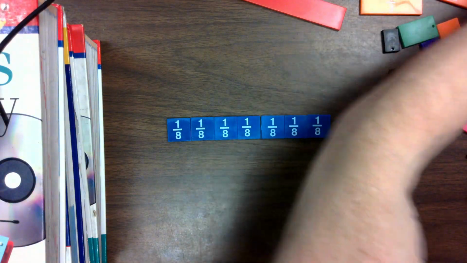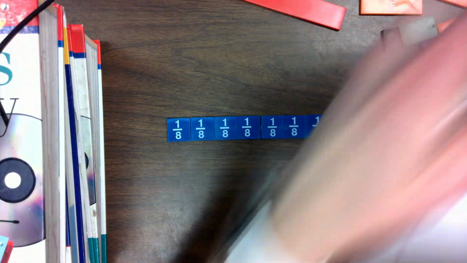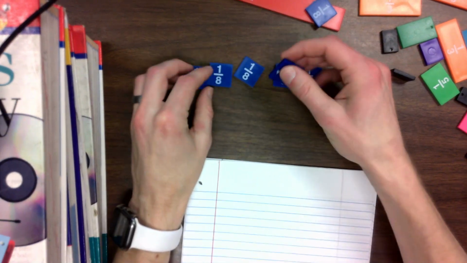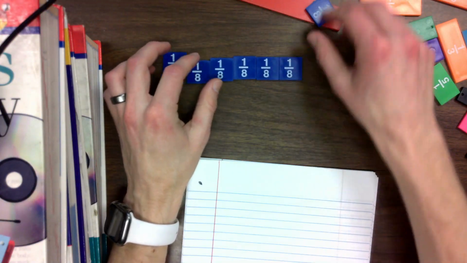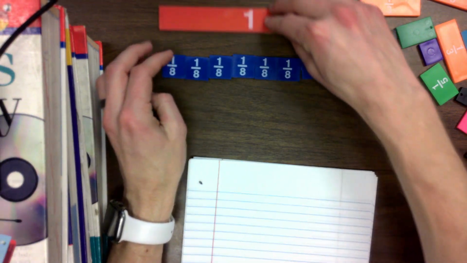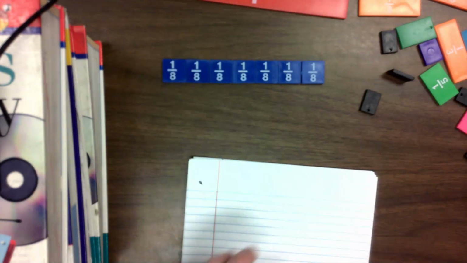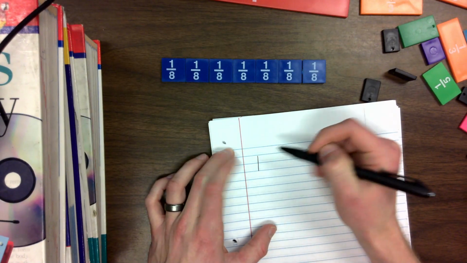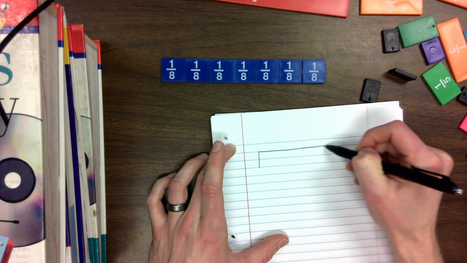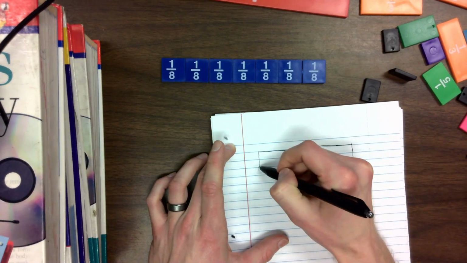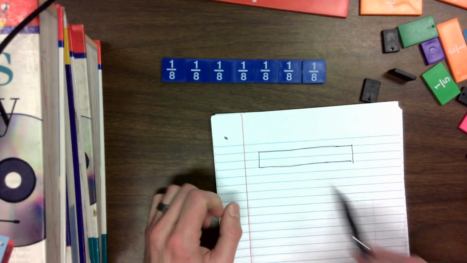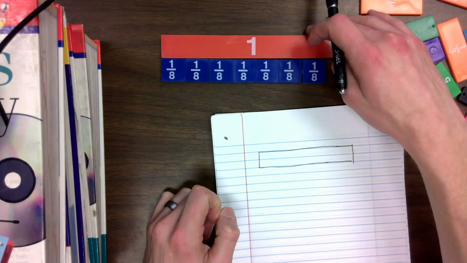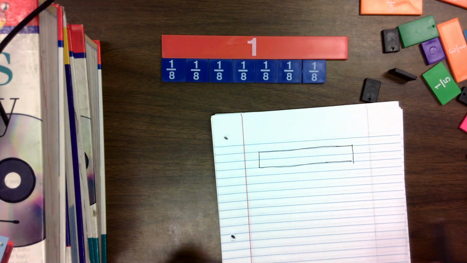Well, there are several ways you could draw this. But I would recommend basically just copying what is on your desk. If you have put together 7/8 like this, why not just draw it like that? Start with a rectangle, and stretch it out. Only difference is we're going to actually draw a whole, and then we're going to partition it into 8 parts.